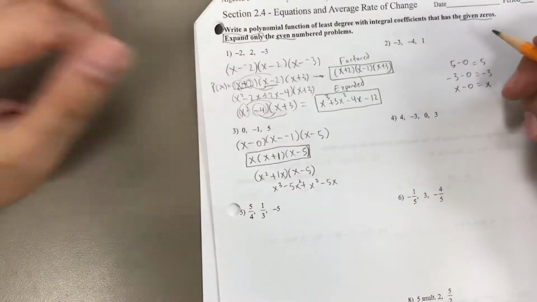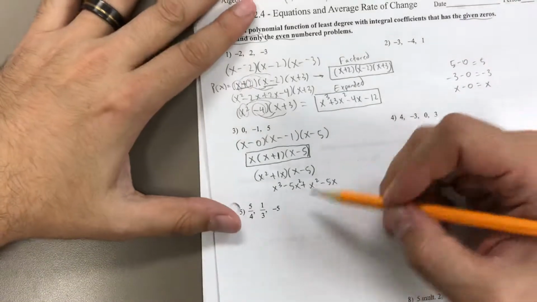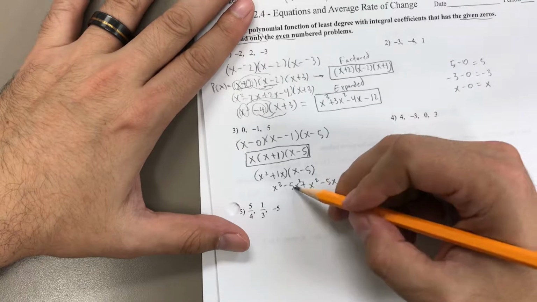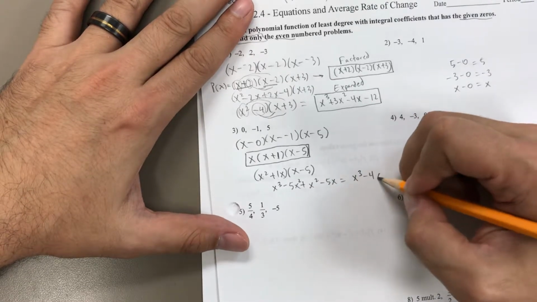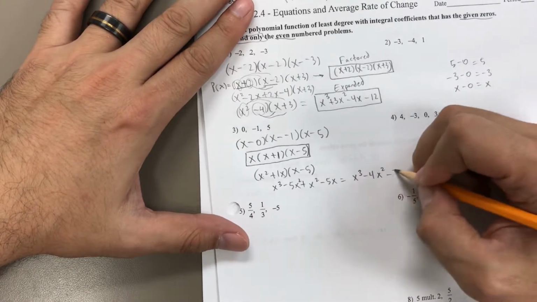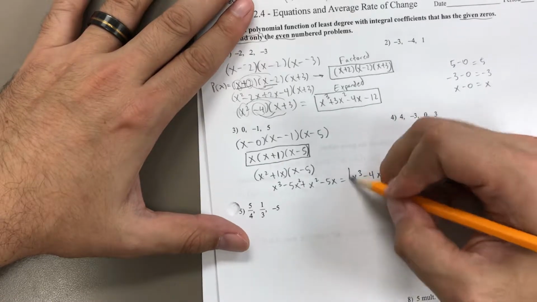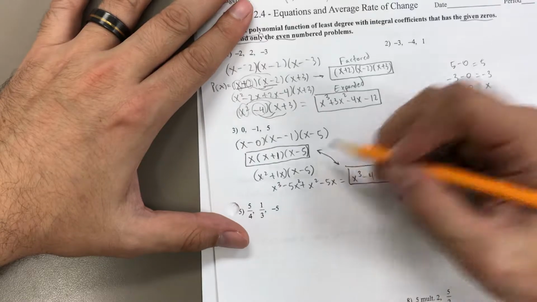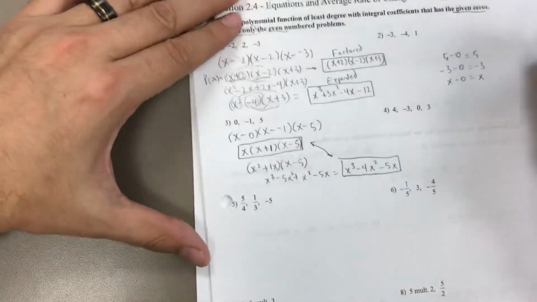Now combining like terms, x to the third is all by itself. Negative 5x squared plus 1x squared is a negative 4x squared. And the negative 5x all by itself is just negative 5x. So there's our expanded form of the same exact equation. They're interchangeable, they're the same thing.